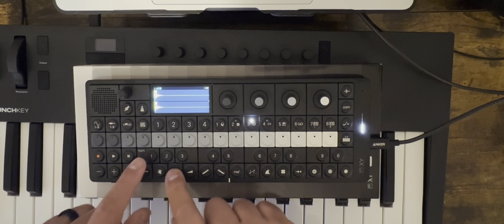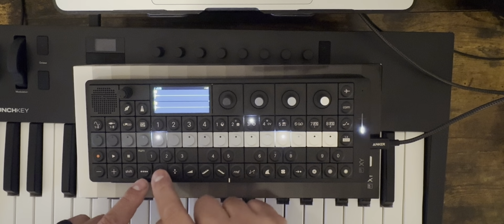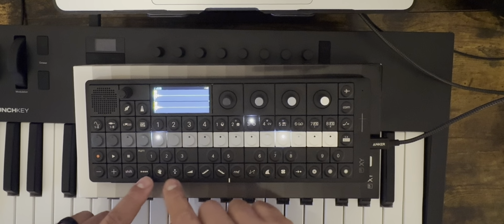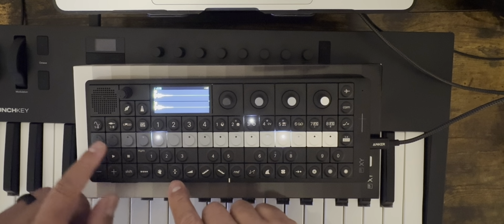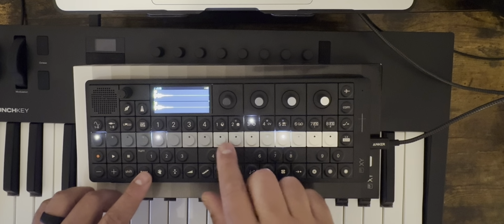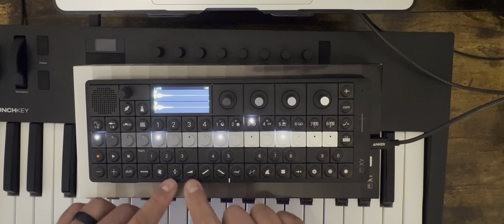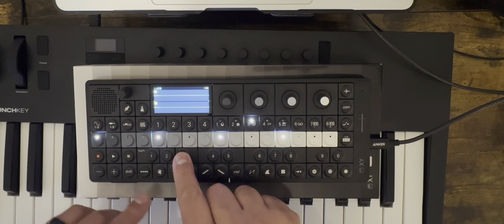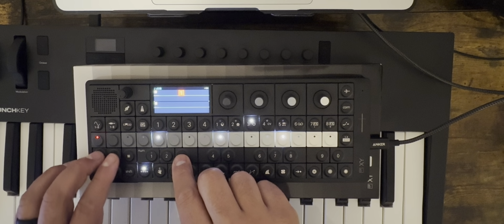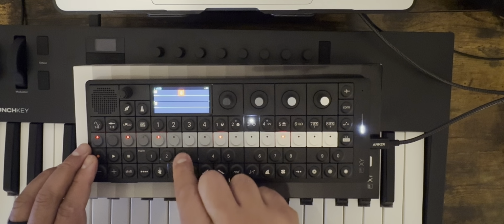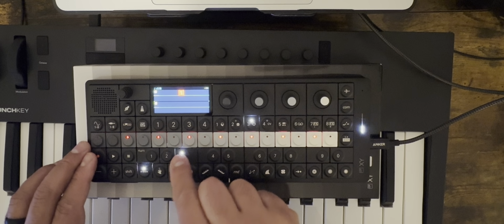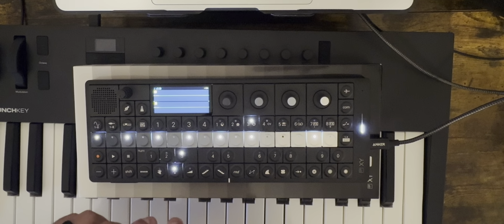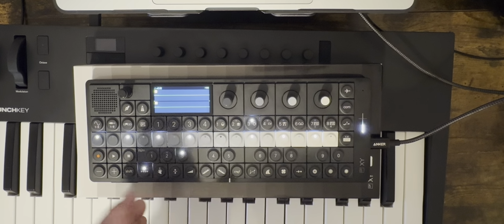So let's say I want to program my drums. I could go ahead and do that. Maybe I want to put that one there. I'm going to put that one there. And then I'm doing something simple just to show you. We'll play this one in. Real simple, nothing major.